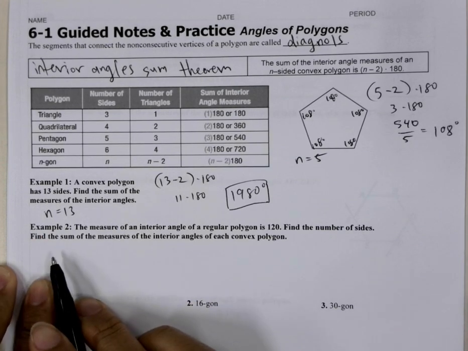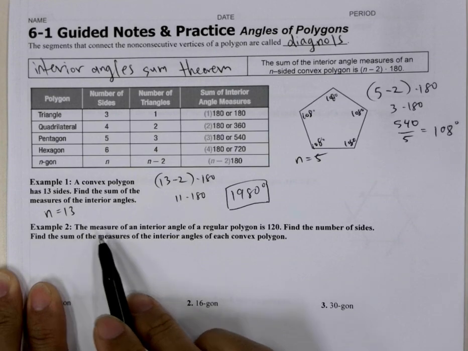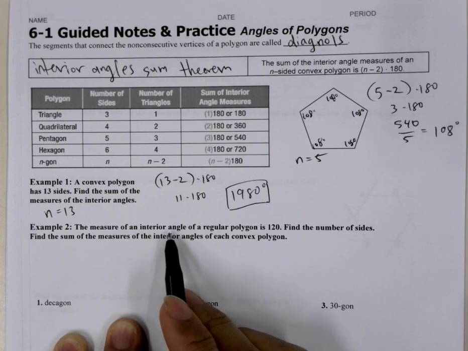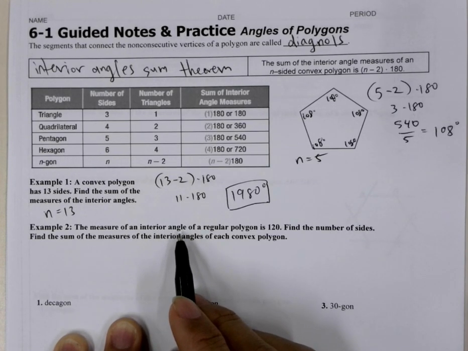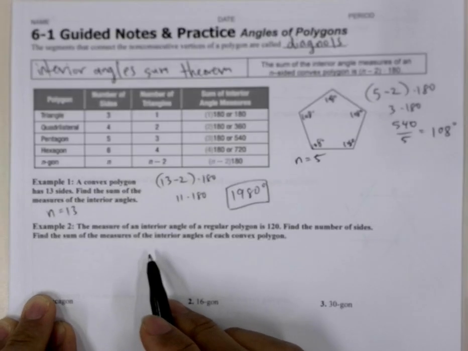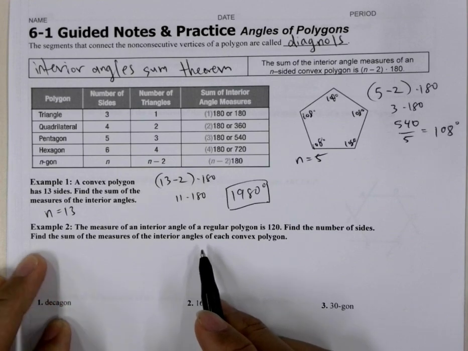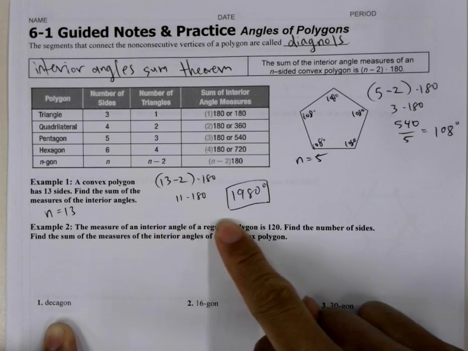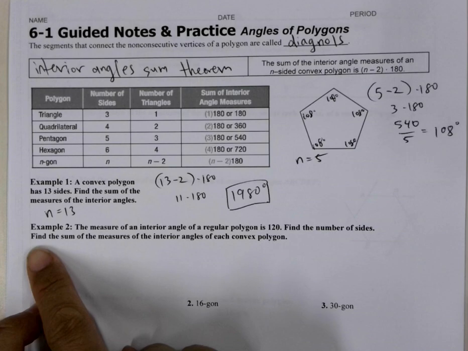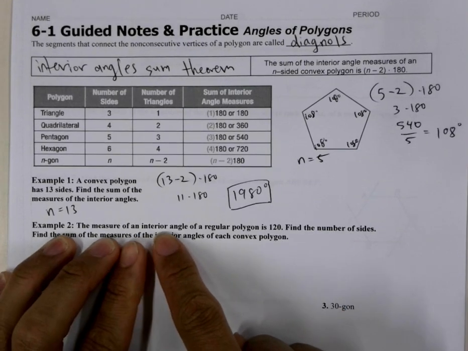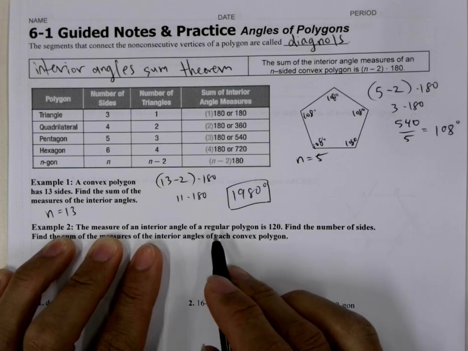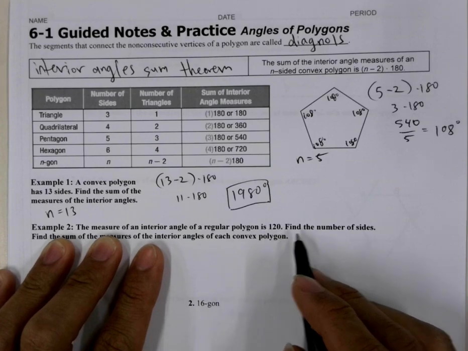Okay, great. So now what about this second problem? The measure of an interior angle of a regular polygon is 120 degrees. So here they're giving you one angle of the polygon. Oh, I'm sorry, this line here is the instructions for the problems down here, so I'm going to ignore this second line. It's a typo. The problem is: the measure of a single interior angle of a regular polygon is 120 degrees. Find the number of sides.